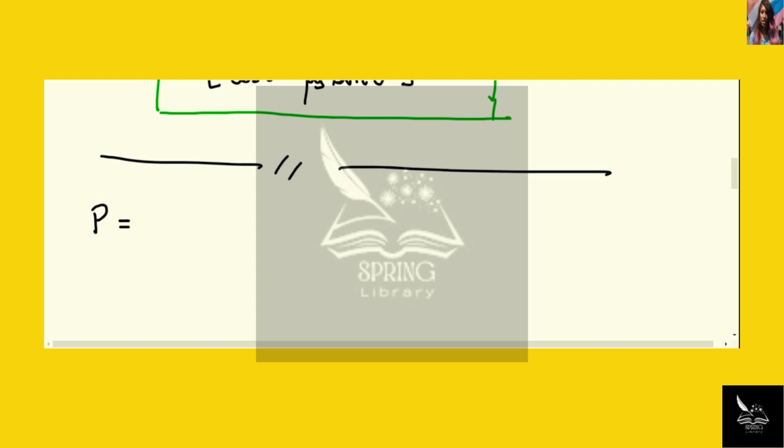So we have that p is equal to ma plus n prime sine of theta plus mu s n prime cosine of theta.